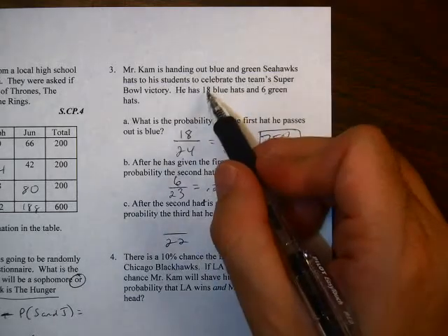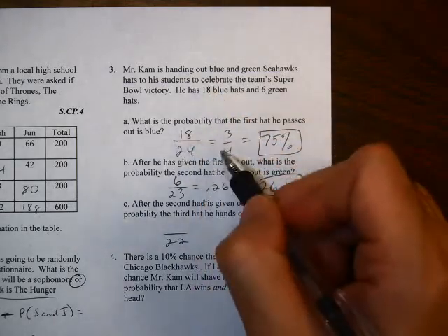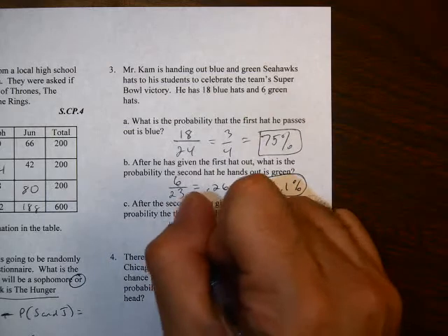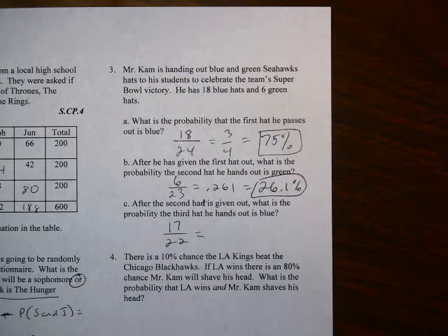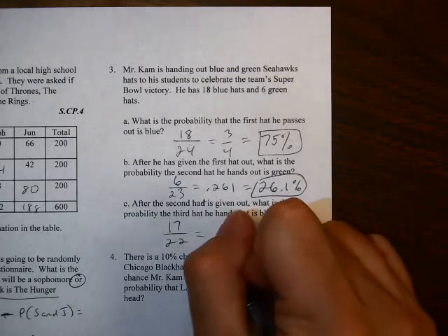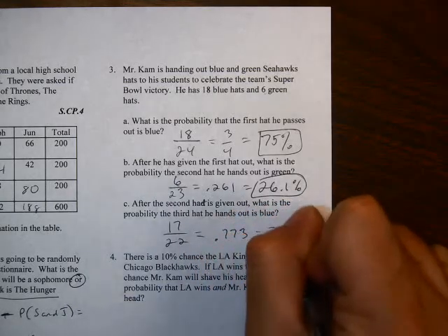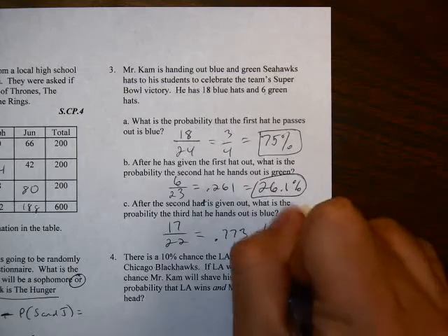Now we've already given one of the blue hats out in this first part, which means instead of 18, we actually have 17 that are blue. So we have 17 out of 22, divide, get a decimal, it becomes 0.773, which is 77.3%.